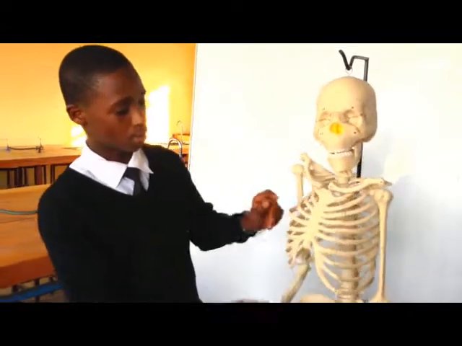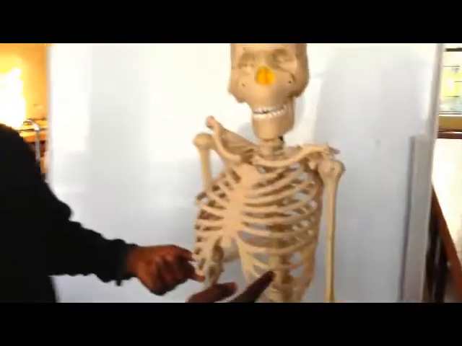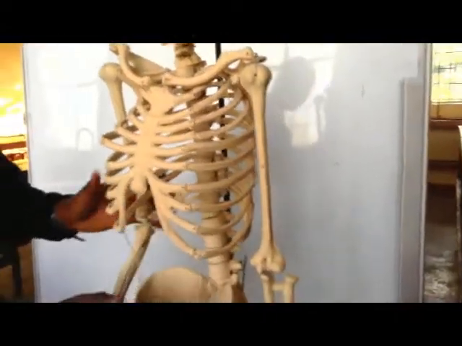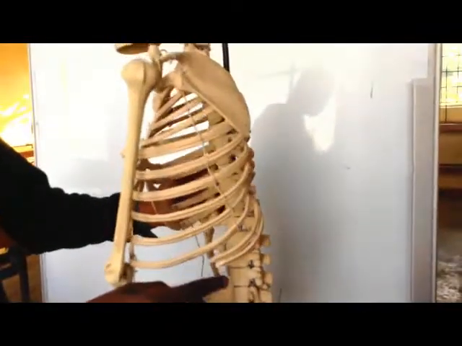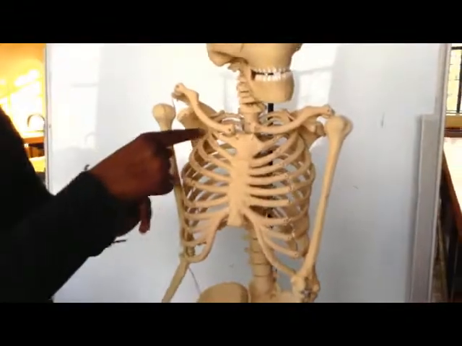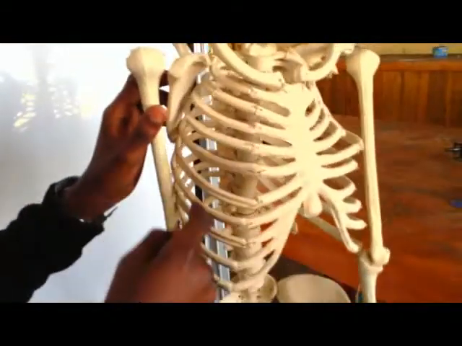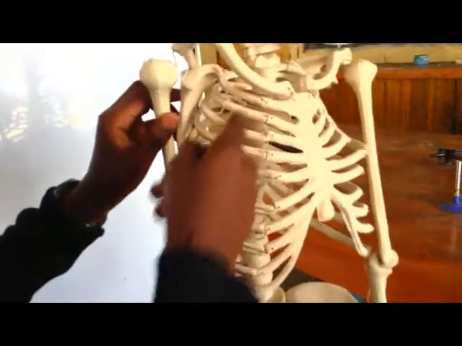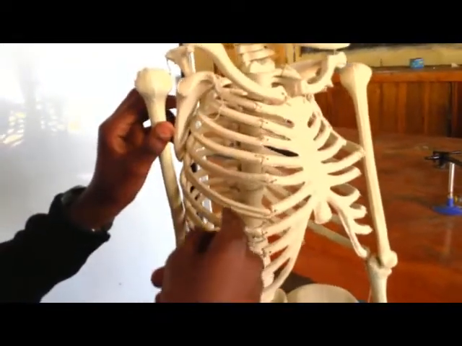The categories of ribs are the true ribs, the false ribs, and the floating ribs. As you can see, the true ribs are the first pairs of the ribs, which are 7 in number.